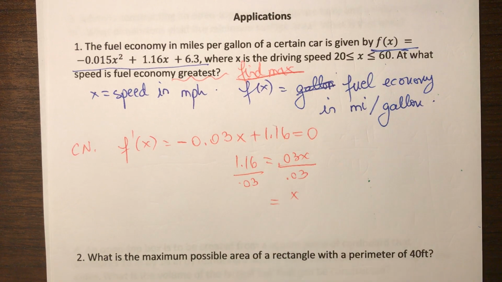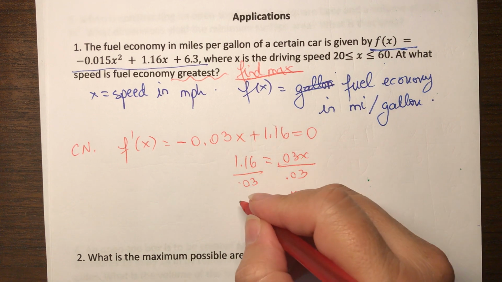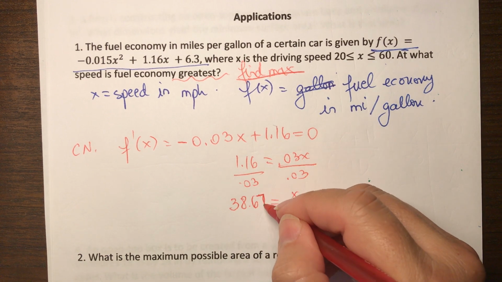So put that in your calculator. I had an answer somewhere, but I don't have it anymore. I don't know where I put that paper, so I'm just going to have to use a calculator. So, really quick, 1.16 divided by 0.03, it's about 38.67, okay, miles per hour.